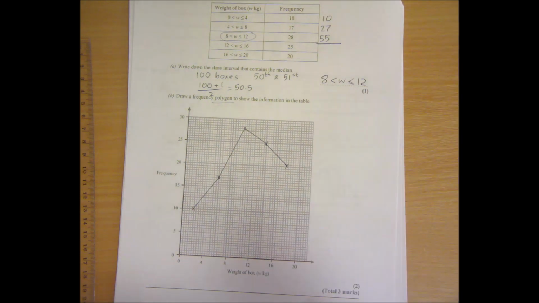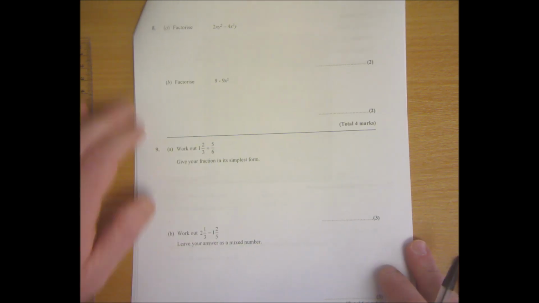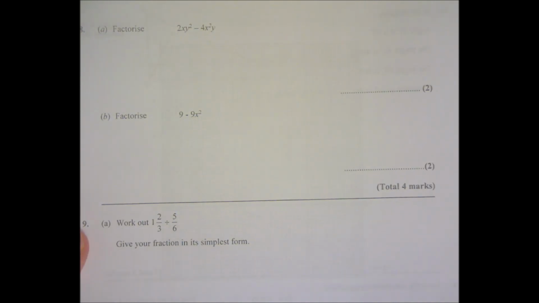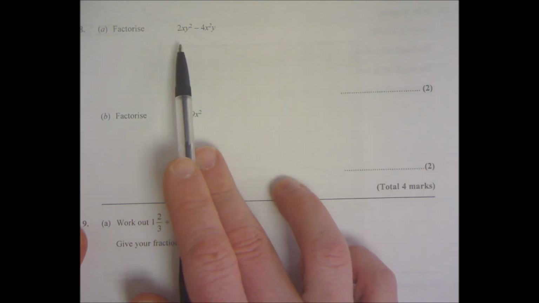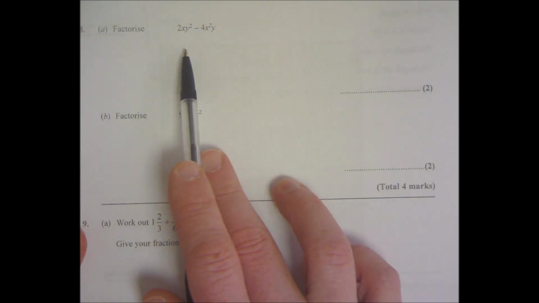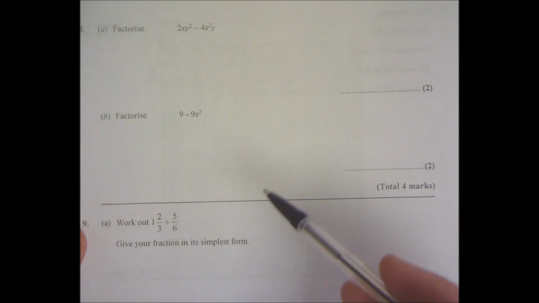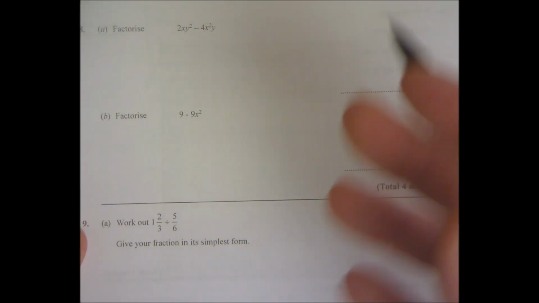Okay, we're now looking at question 8. Just zoom in a bit there. So factorise 2xy squared minus 4x squared y. First of all, I'm looking, is it a quadratic that I'm trying to factorise? So is it 2 brackets or is it a single bracket? In this case, it's going to be a single bracket. It's not in the form of something x squared plus something x minus number, and it's not a difference of 2 squares. So in this case, I'm looking at the numbers.